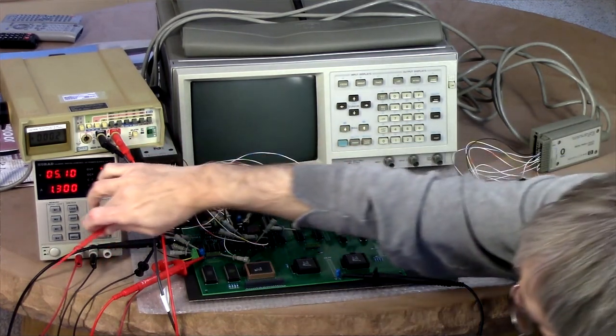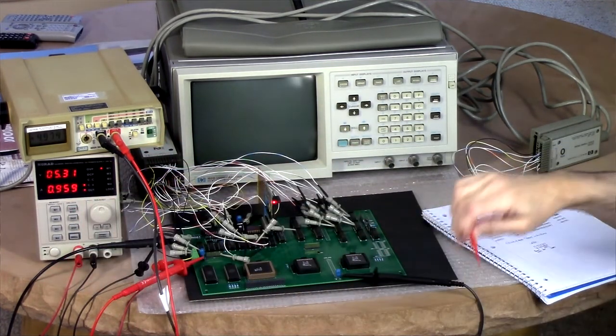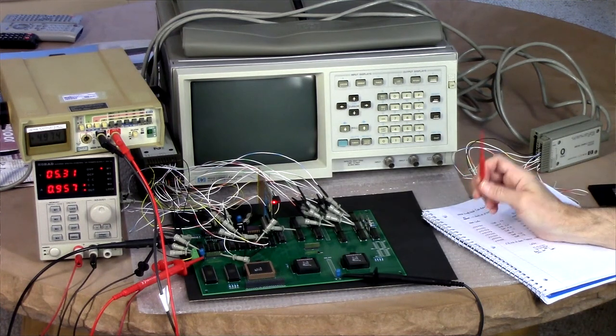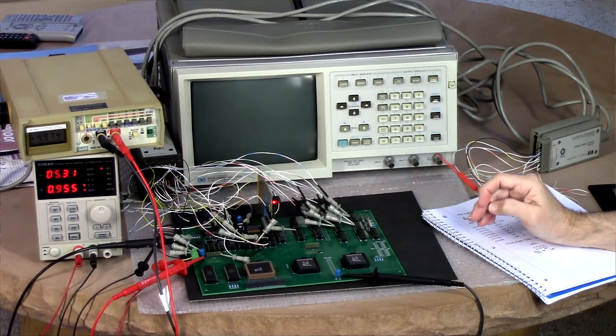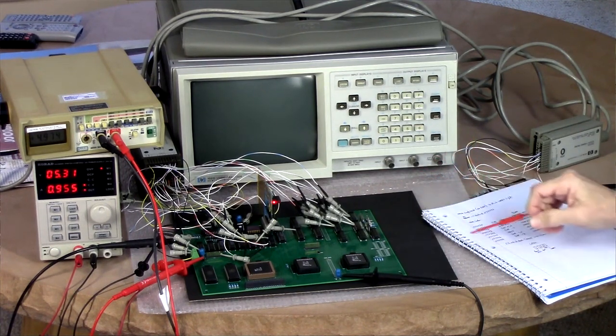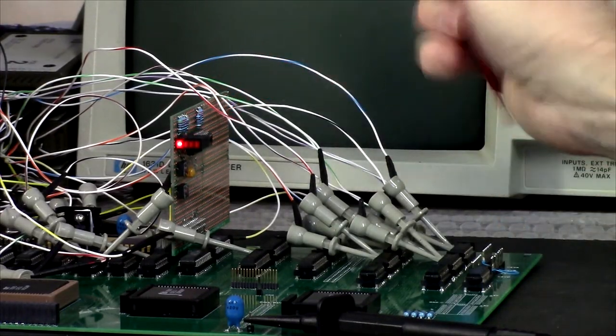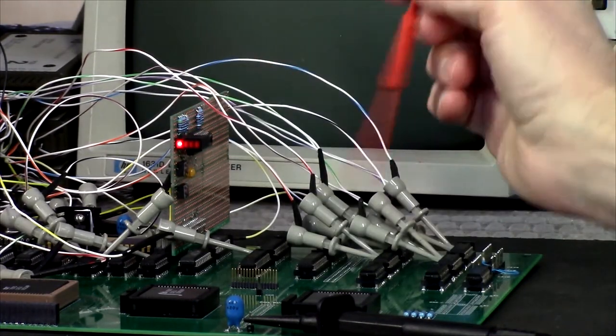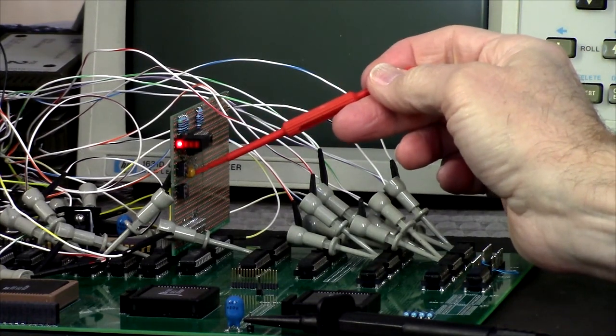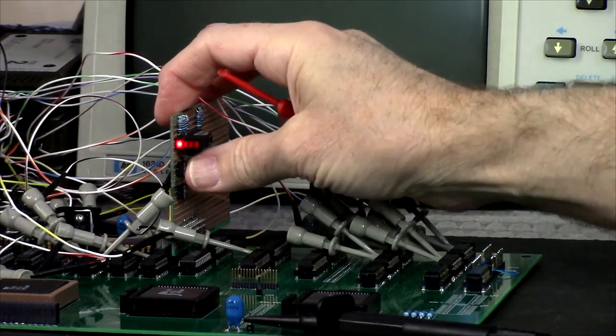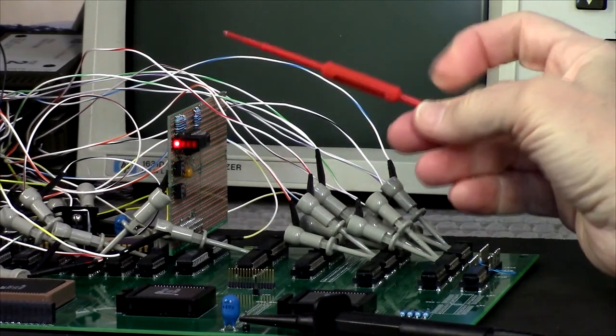So if we power it on, we'll see we're drawing 950 some odd milliamps, 4.975-ish volts. That's fine. The power LED is on. Okay, so there's a power on reset. There's a capacitor in there, which provides a power on reset. But I can press that reset button as well.